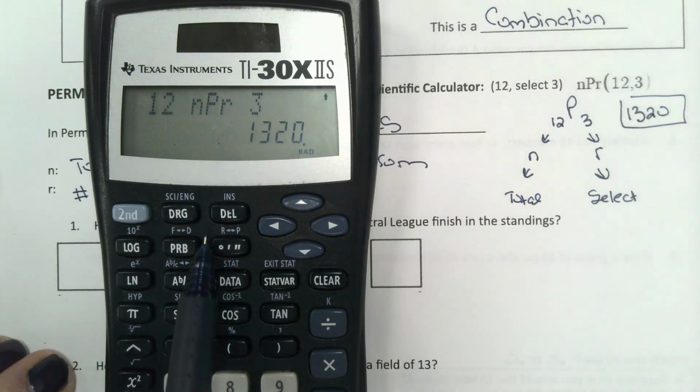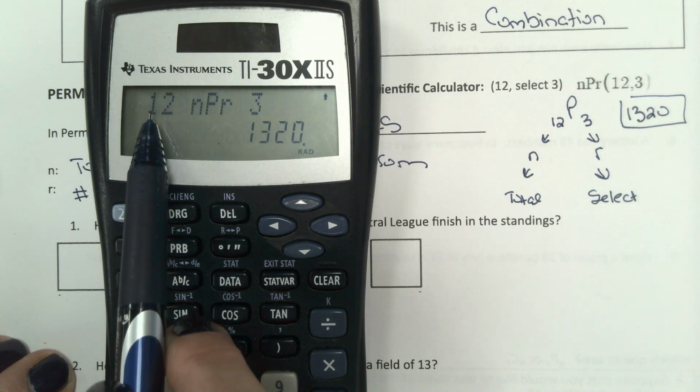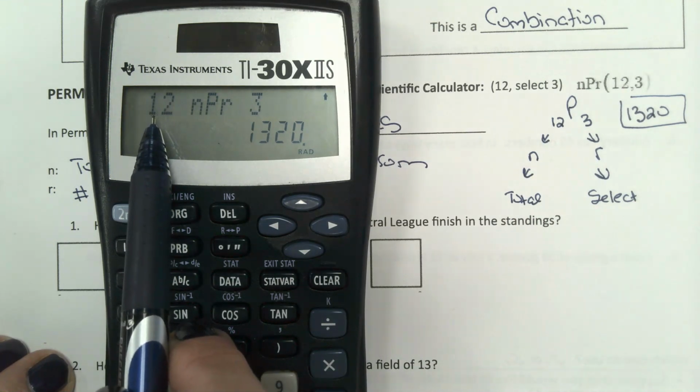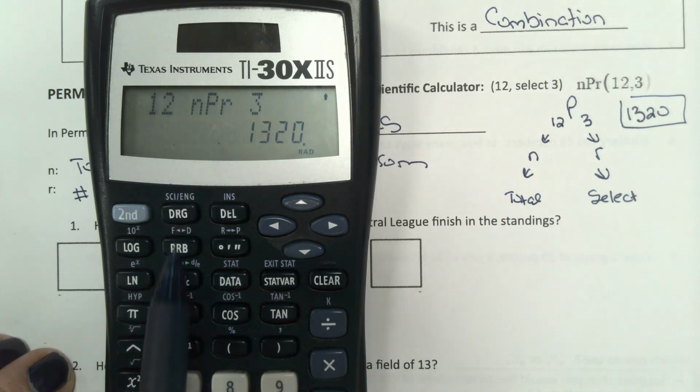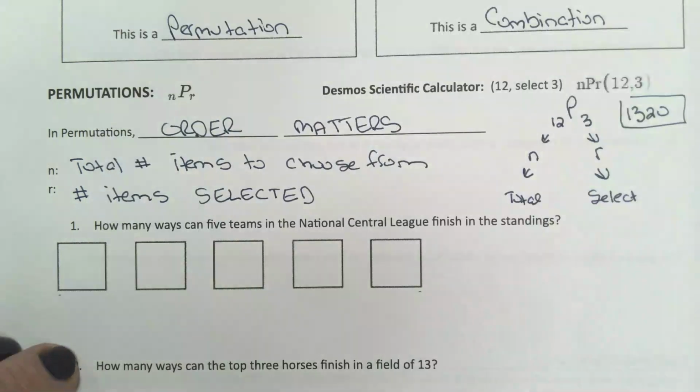So once again, everything is housed right here in your PRB button. You just have to remember to put in your first number, and then the PRB, and then the second number.